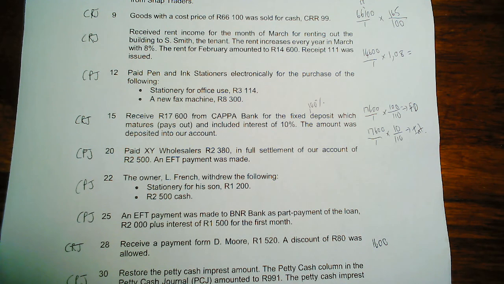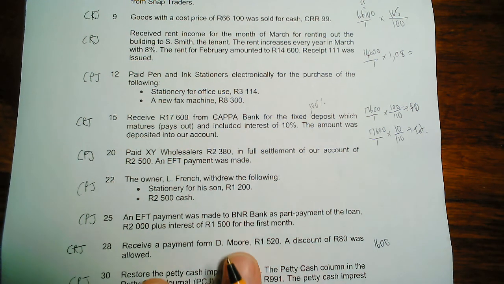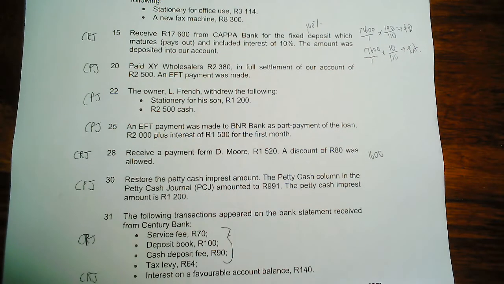Okay, so interest on, so that's also CPJ, right, the 31st, and then the last part over here, interest on a favorable account balance. Interest on a favorable account balance, that's 140.